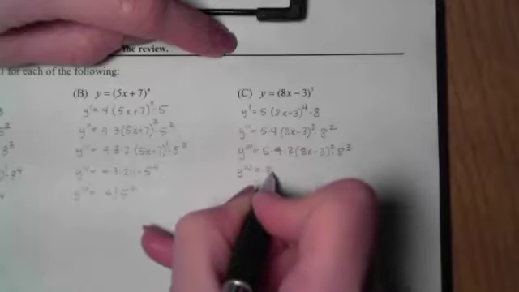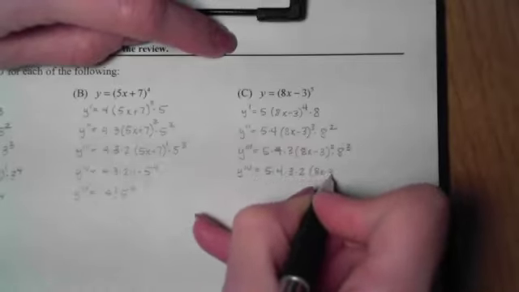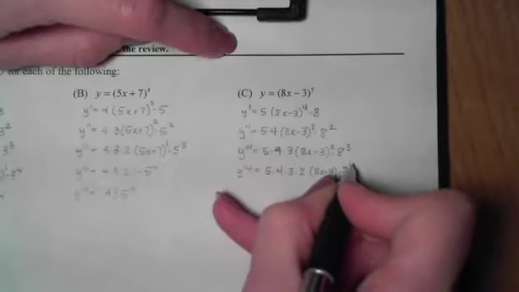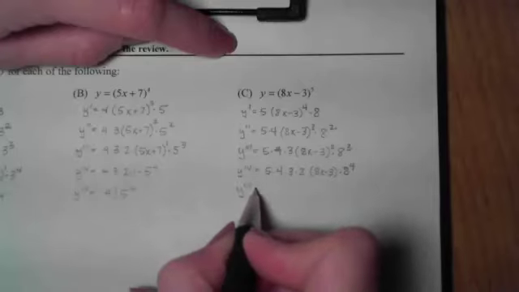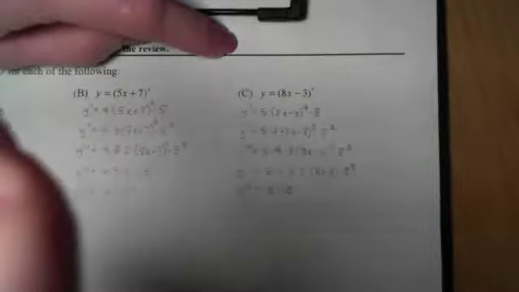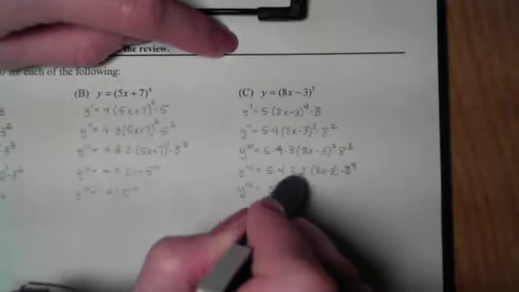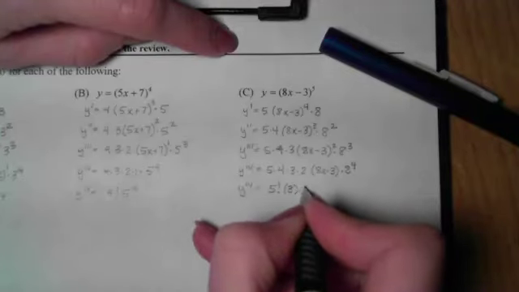Fourth derivative, I bring that 2 down, I still have an (8x minus 3) to the 1 power, and I get yet another 8. So this time when I plug in 0, I will have a 5 factorial times a 3 times an 8 to the fourth.